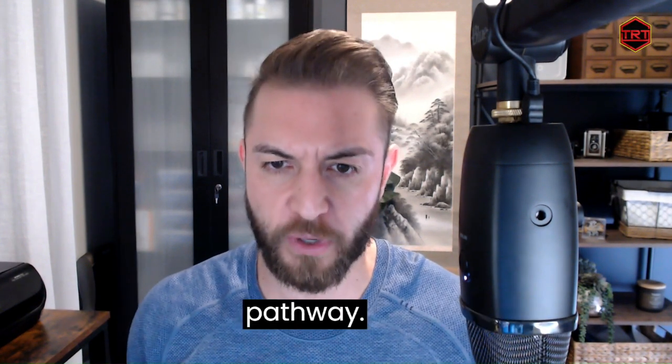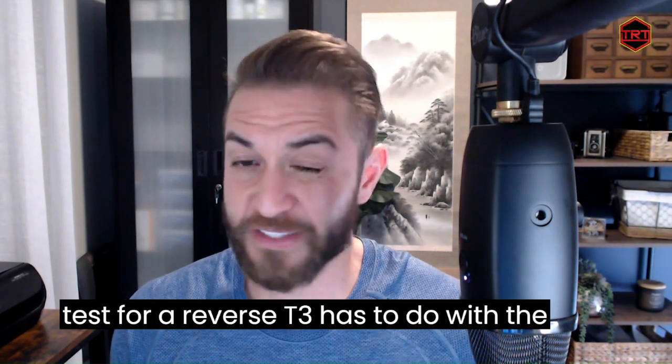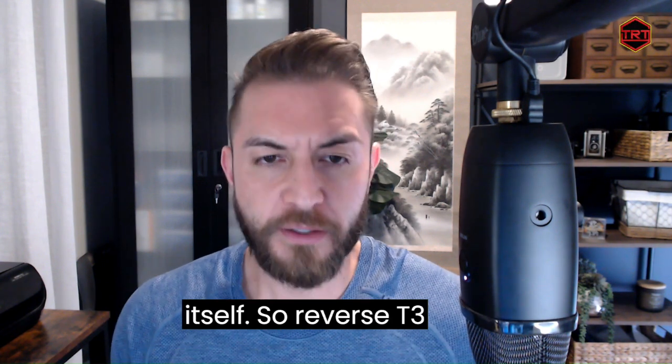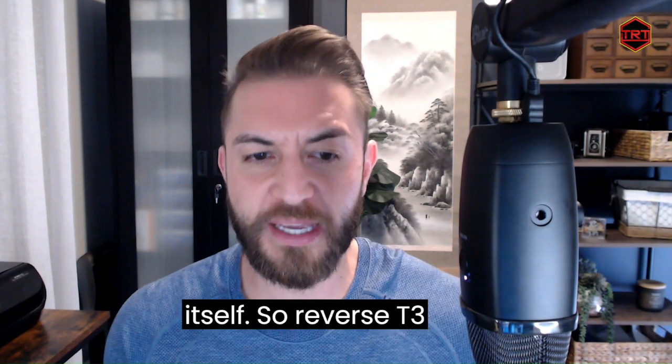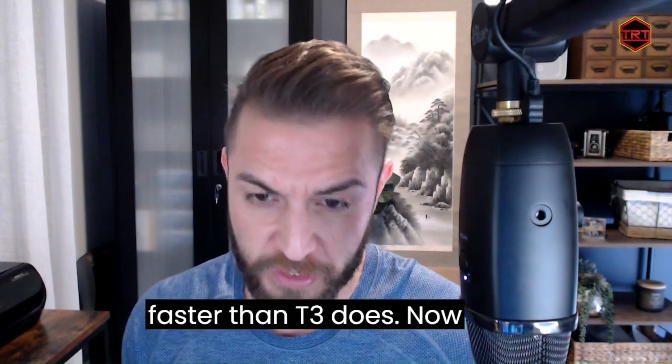The next reason why you should not test for reverse T3 has to do with the degradation of reverse T3 itself. Reverse T3 breaks down much faster than T3 does.